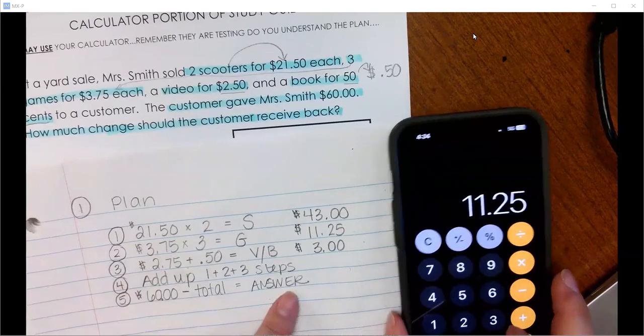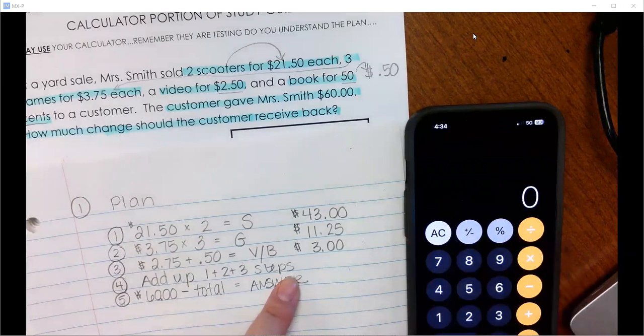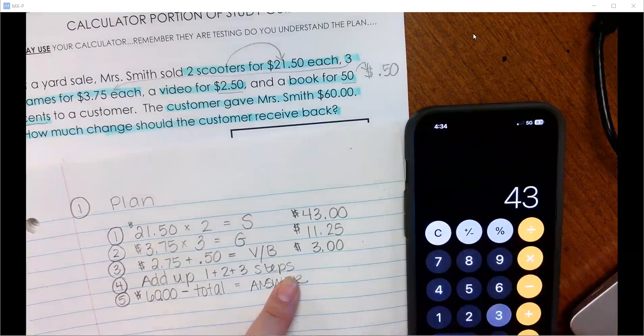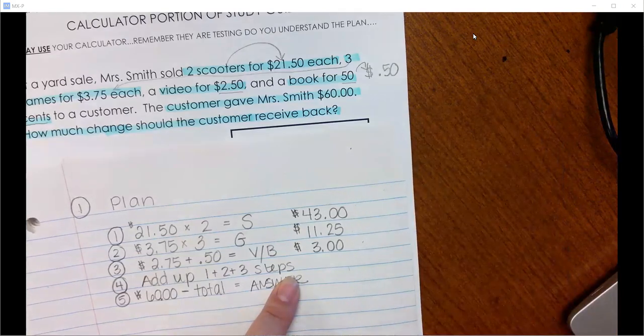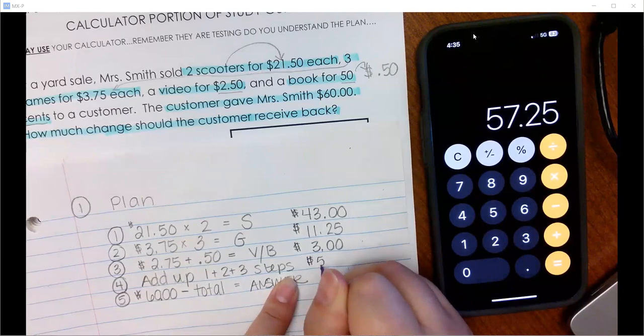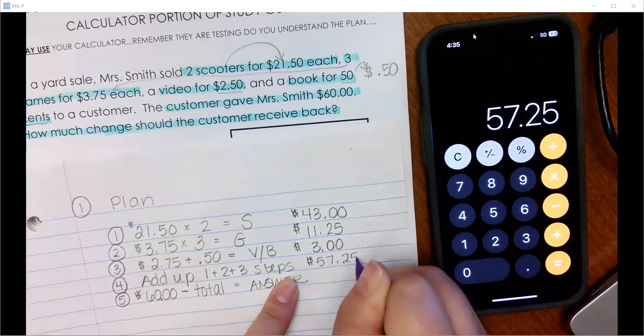So now I'm going to add up my steps. So I'm going to do $43. Let me just clear that out. $43 plus $11.25 plus $3. And so the customer spent $57.25.